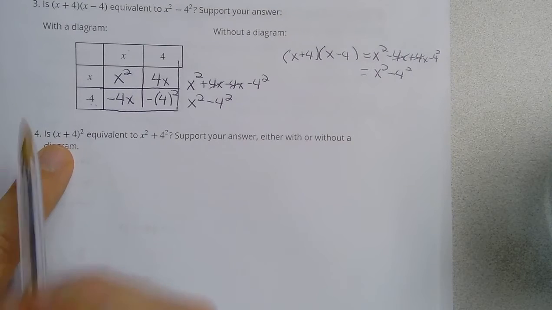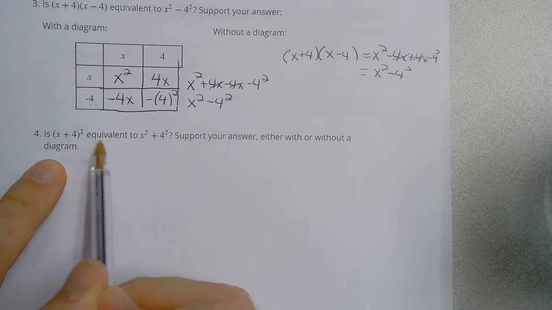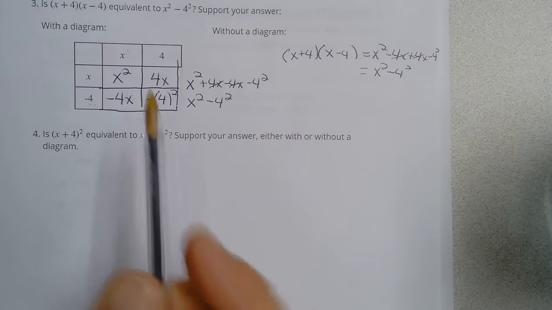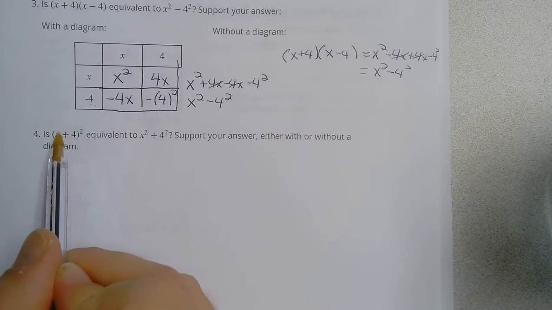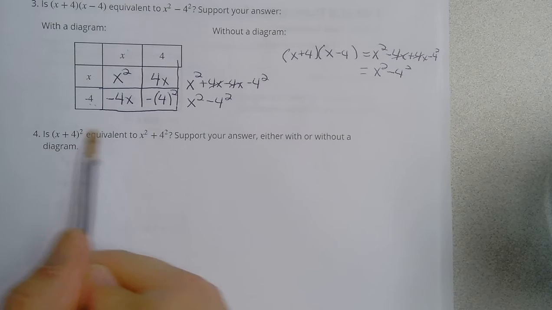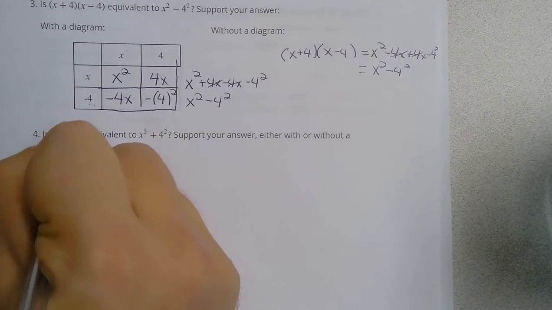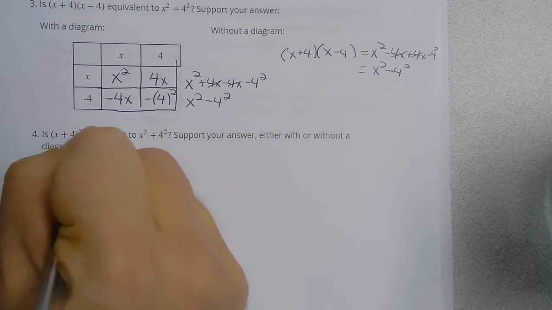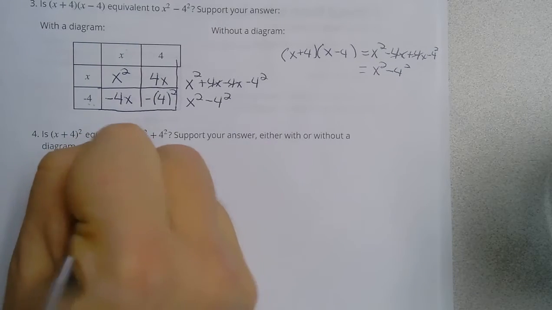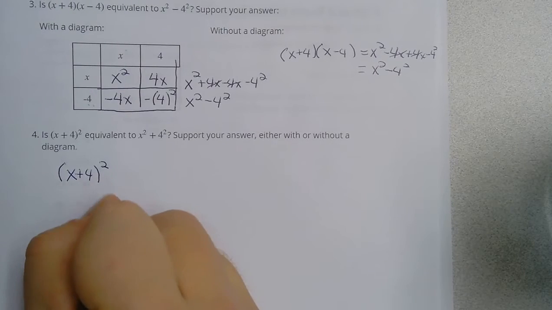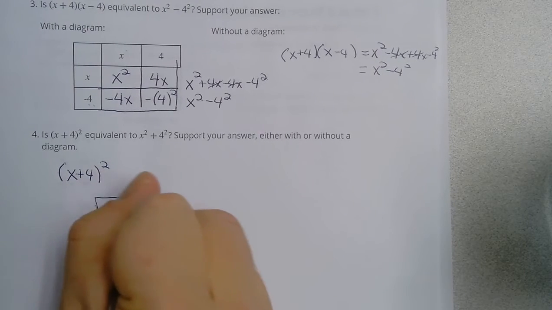So now the question is, is x plus 4 squared equivalent to x squared plus 4 squared? It is very tempting to just apply the square there and say x squared and then plus 4 squared. But I know if I write that out, x plus 4 squared is equal to, with a diagram, I'm going to write that in factored form.